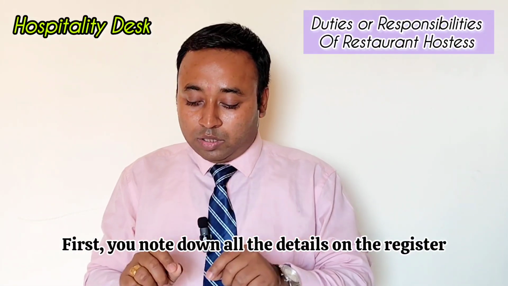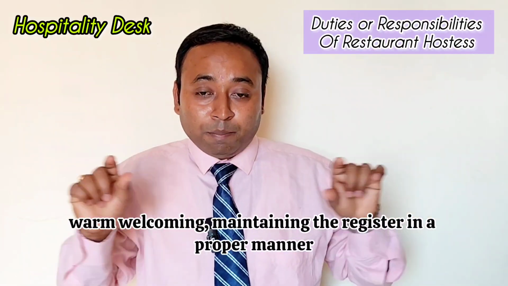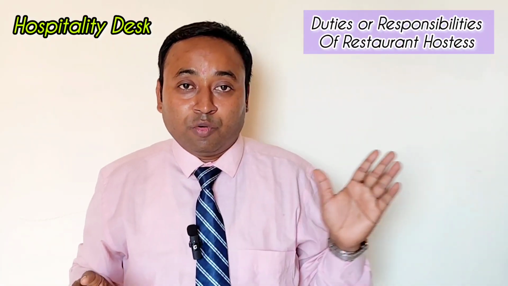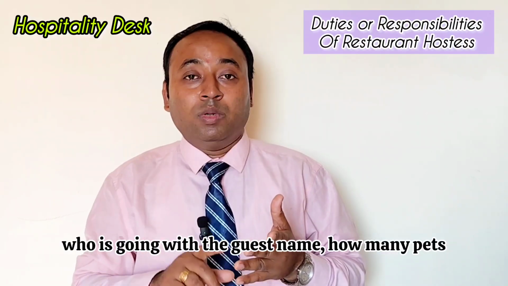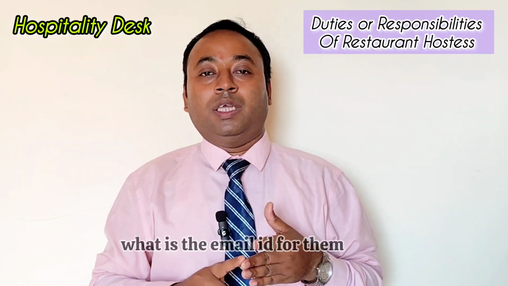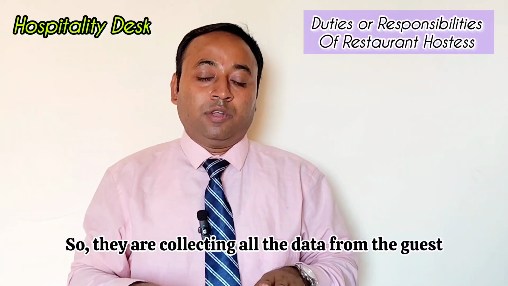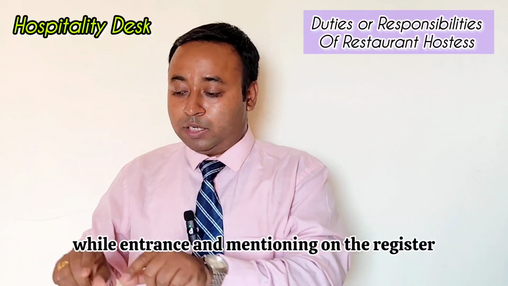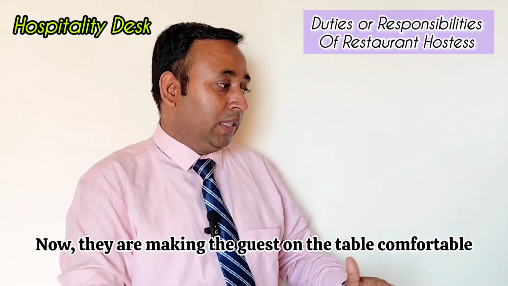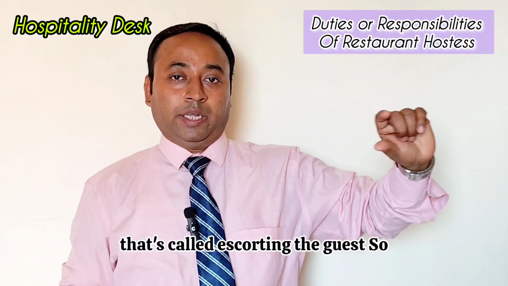First you note down all the details in the register. So warm welcoming, and maintaining the register in a proper manner, who is coming and who is going, with the guest name, how many packs, what time they are coming, what is the contact number for them, what is the email ID for them. So they are collecting all the data from the guest at the entrance and recording it in the register in a proper way. Now they are making the guest on the table comfortable. That's called escorting the guest.